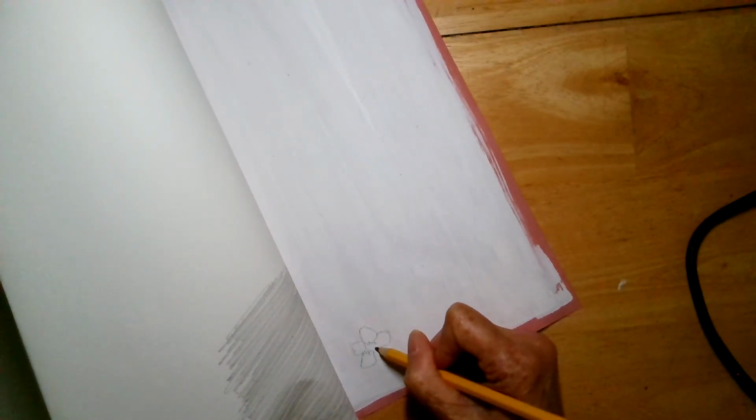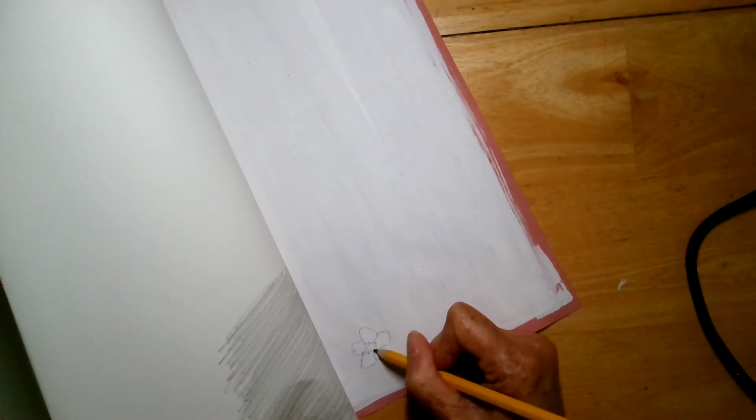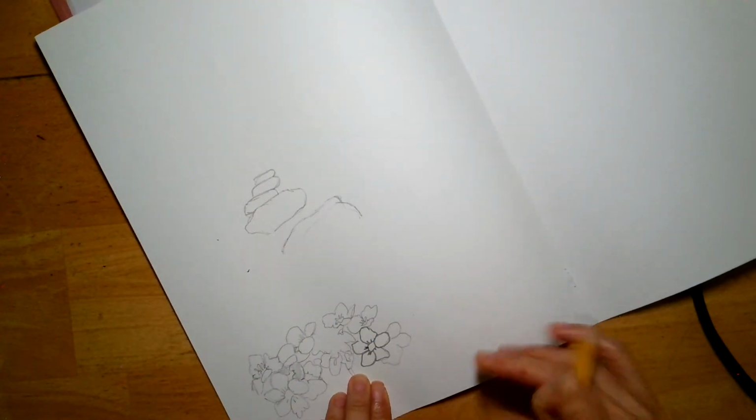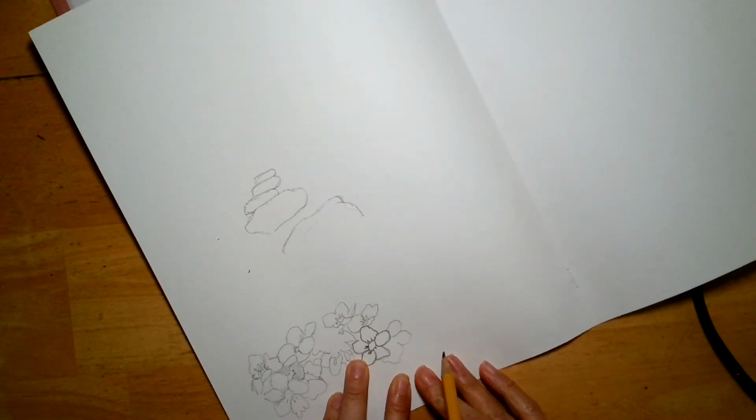I definitely would use a 4B pencil in this case because the gesso is kind of slick and it doesn't pick up on the number 2 pencil as well. So there's my flower that's transferred. And just making sure I don't shift it or anything, and it stays in place so I can get the rest of the flowers in.